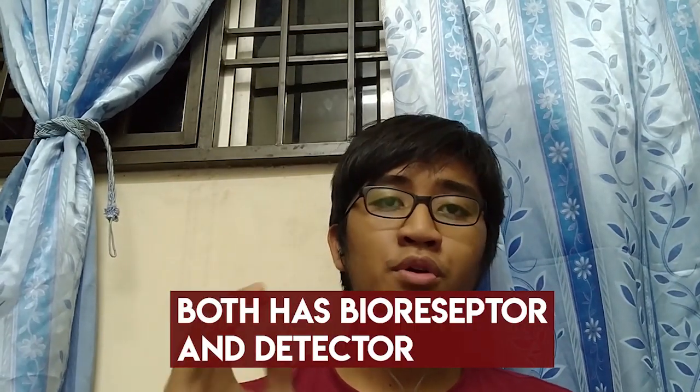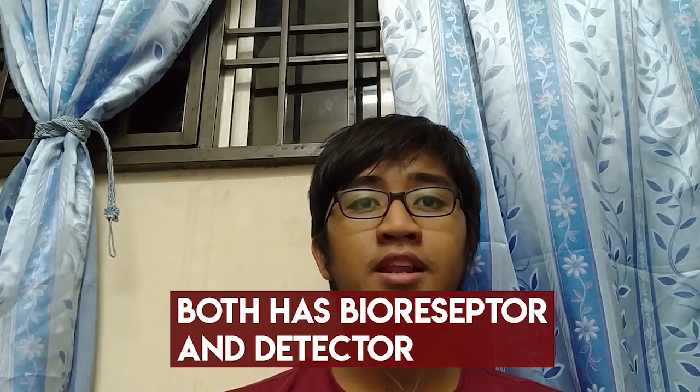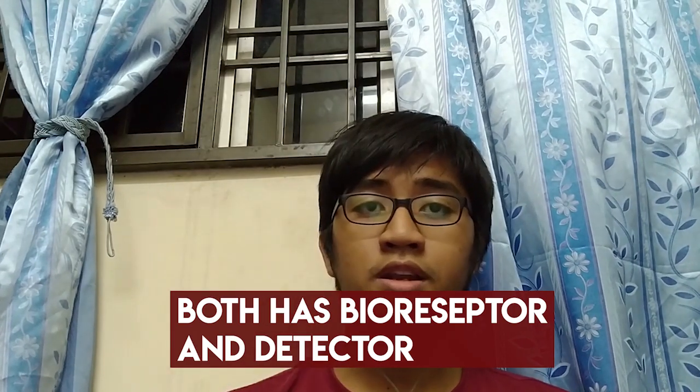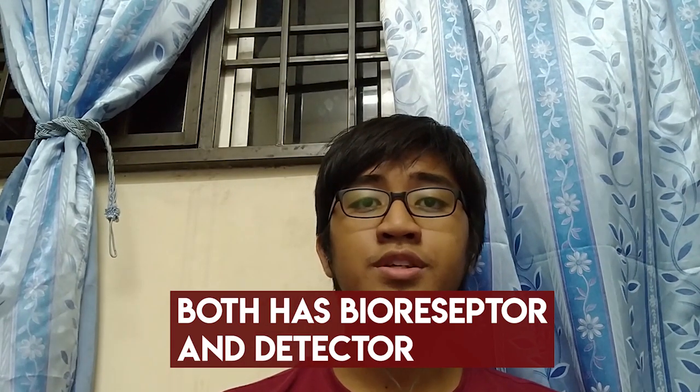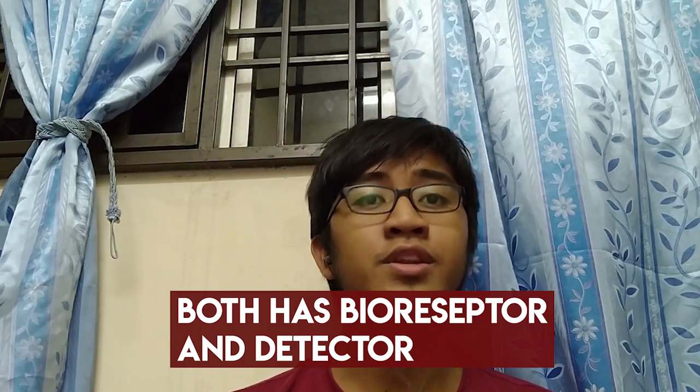As a conclusion, the similarity between those two sensors is, one, the receptor. Both sensors use a receptor to integrate with biological material or analyte. And second is the detector, which receives the electric signal from the transducer and converts it into data.